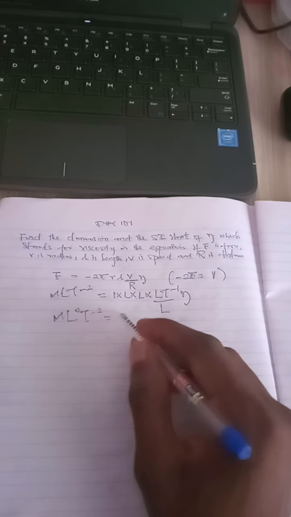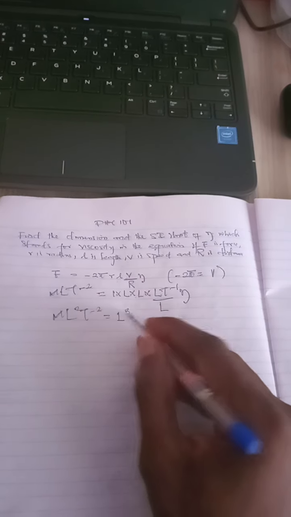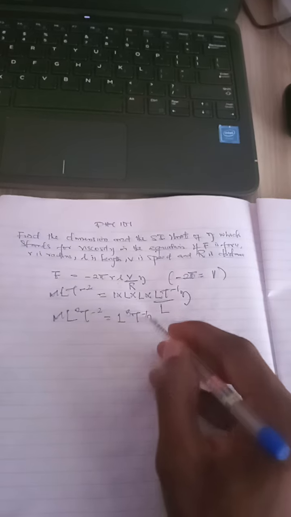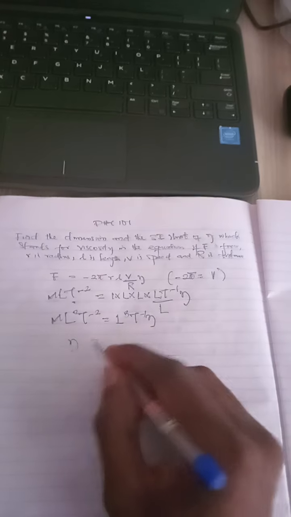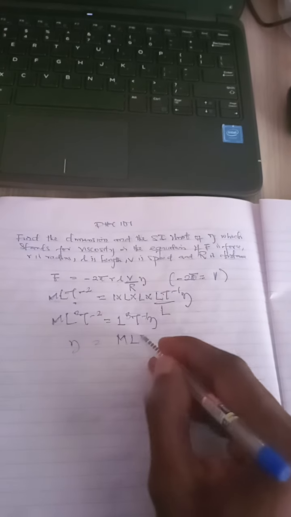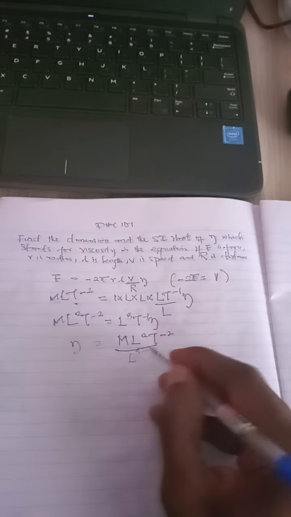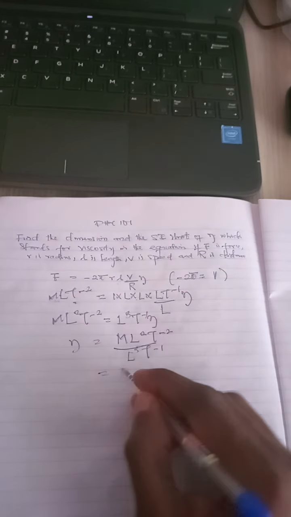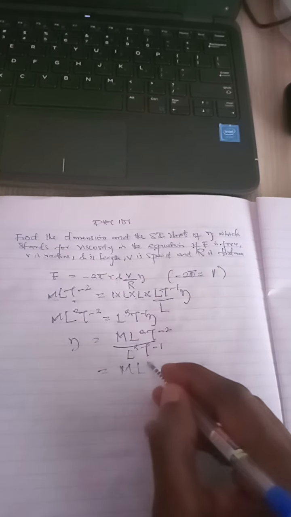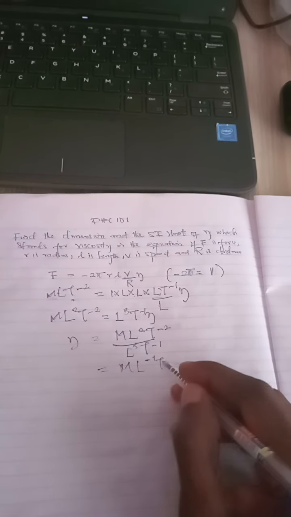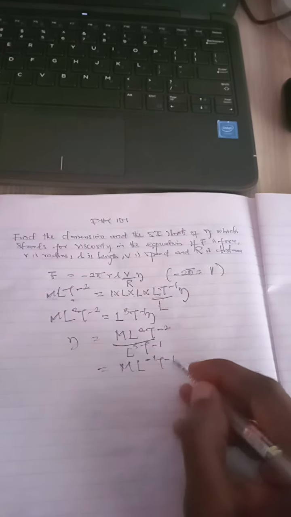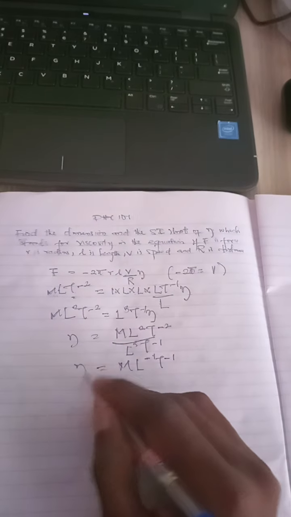L squared times L is what? L cubed. Then T^-1 times eta. I've used this L to multiply the one I have here. So eta will now be ML^2T^-2 over L^3T^-1. So we now have ML^-1T^-1. This is the dimension of viscosity.